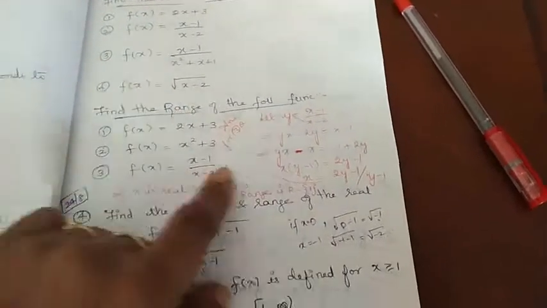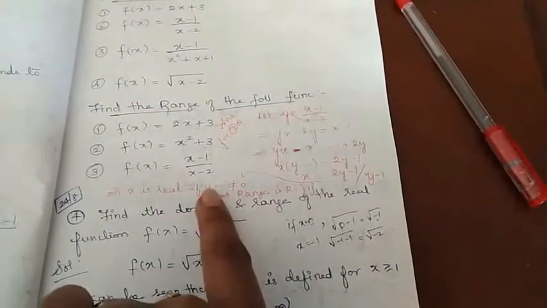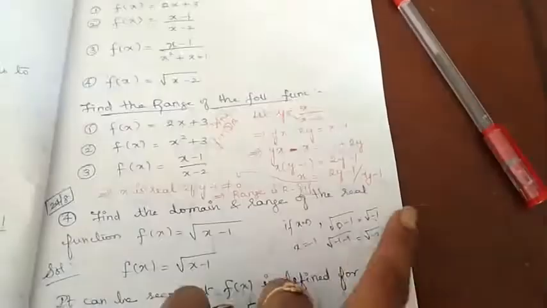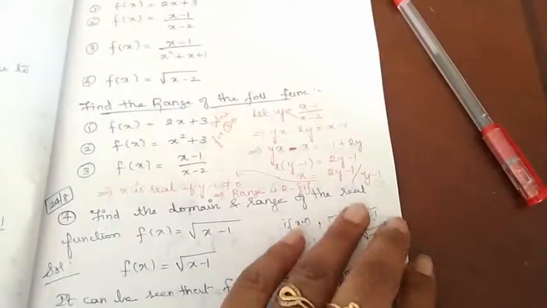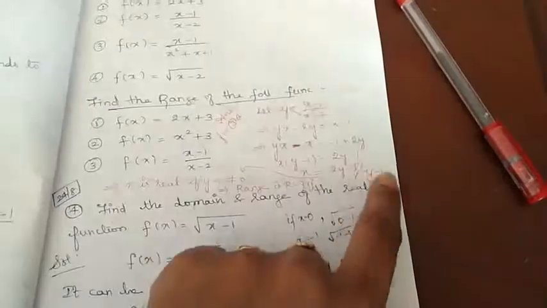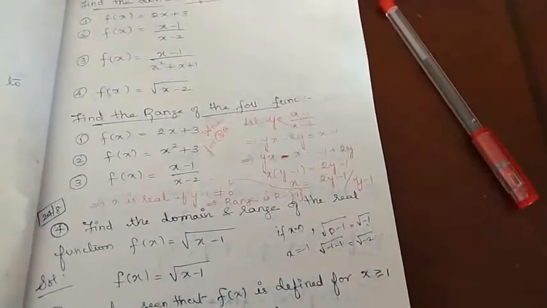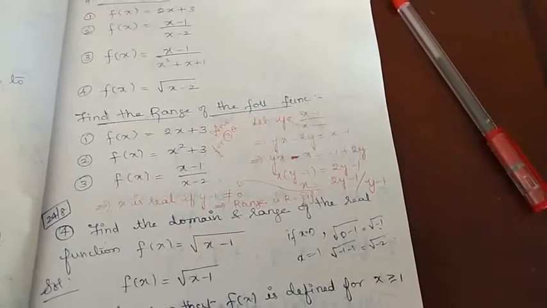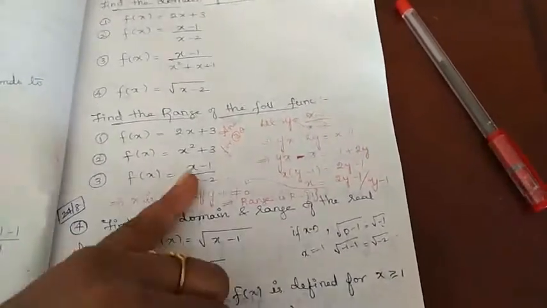Hope you got it. To find the range, you have to check where the functional value should not be equal to 0. So rewrite it in terms of y and check where y is not equal to 0. Right? So this is the way to find the domain and the range for a rational function.